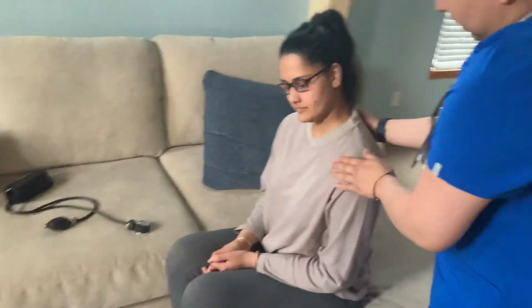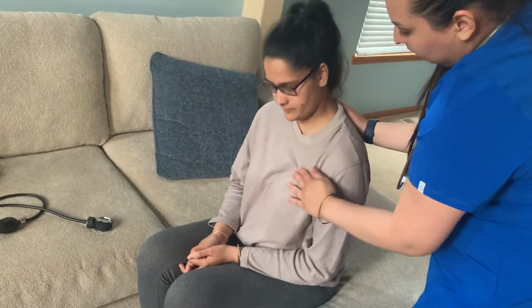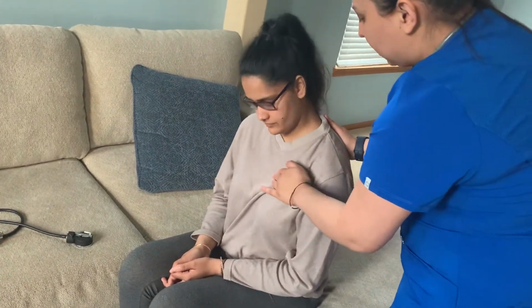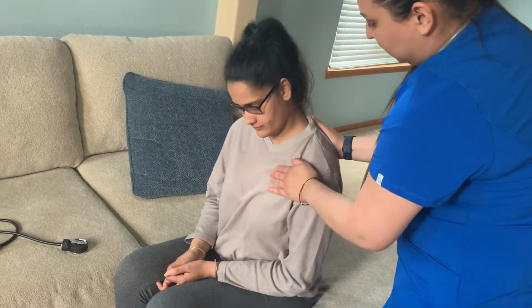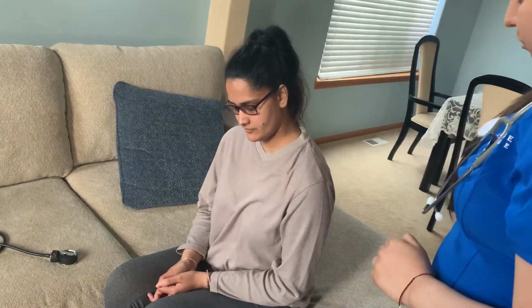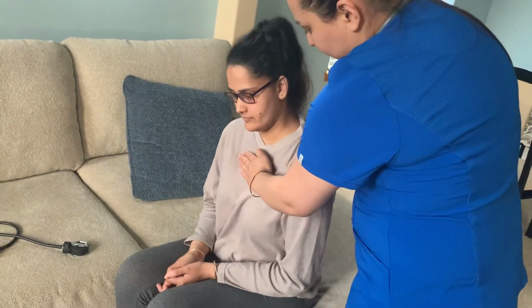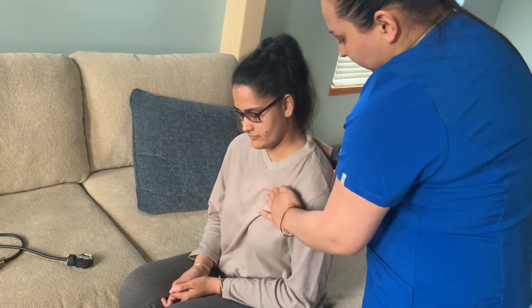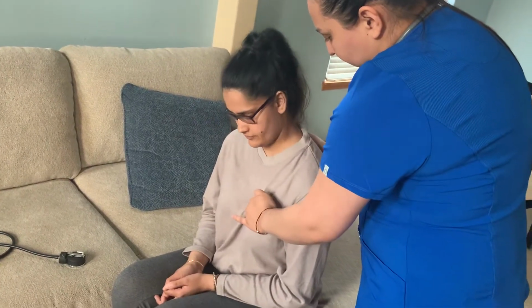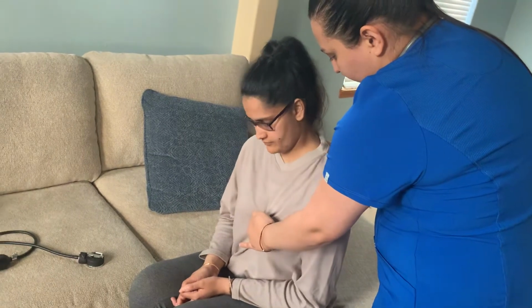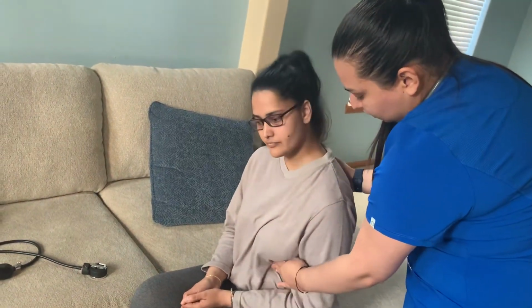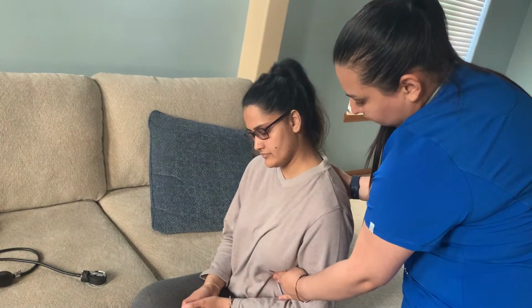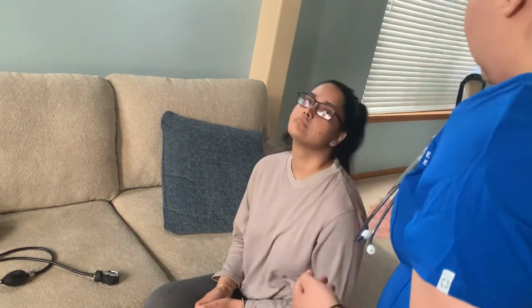Now I'm going to inspect the contour of the pericardium. Okay, no cardiac scars, bulges, or edema. Okay, now I'm going to palpate over your valve sites. Aortic valve, pulmonary valve, Erb's point, tricuspid valve, and mitral valve, which is your point of maximal impulse. Okay, no visible pulsations, nor crepitus felt.